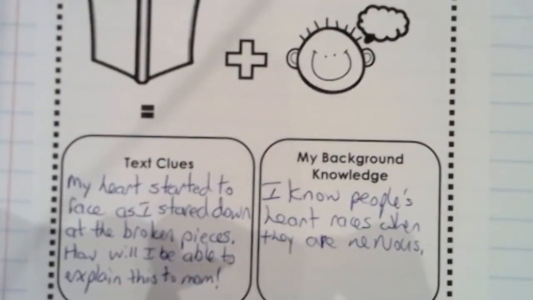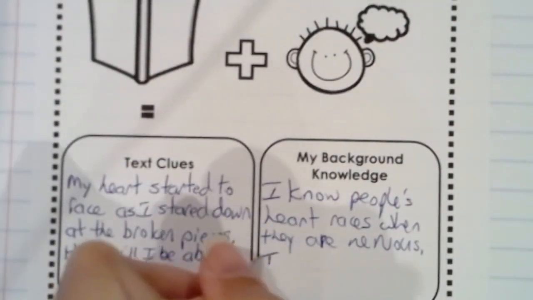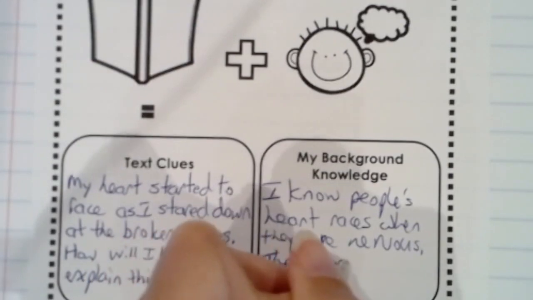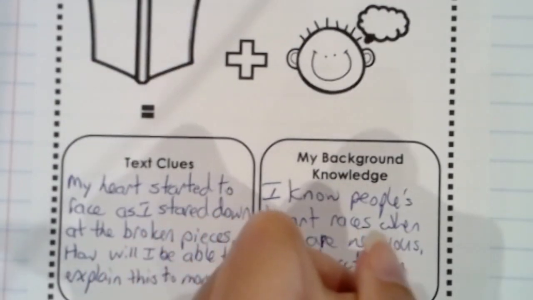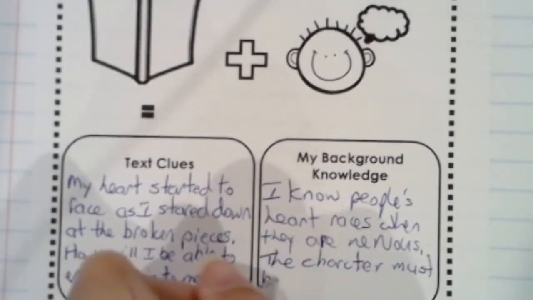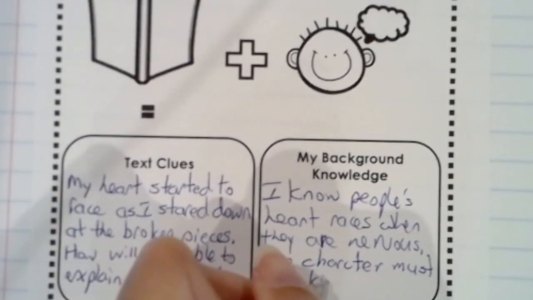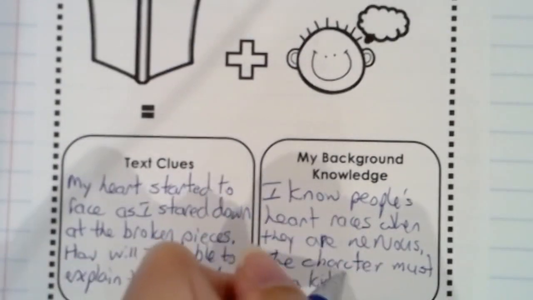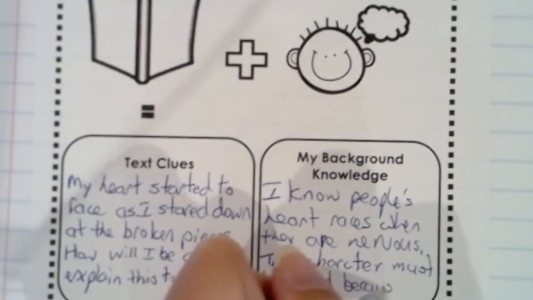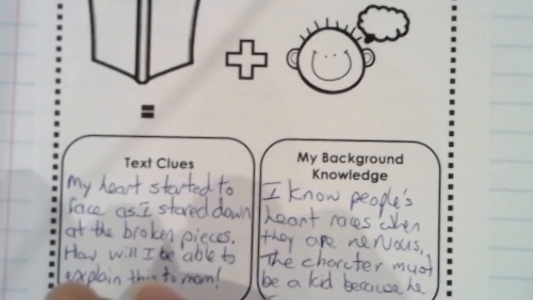So the character must be a kid, because he says mom.